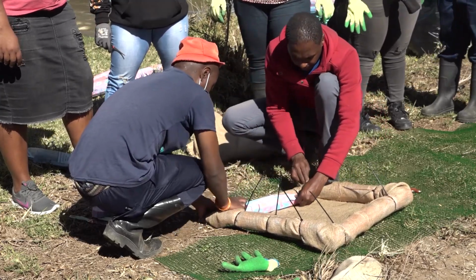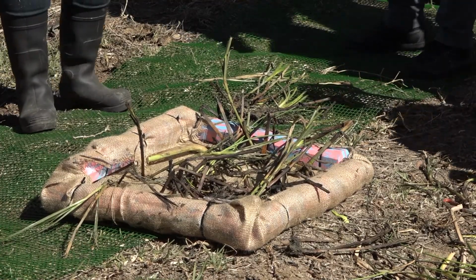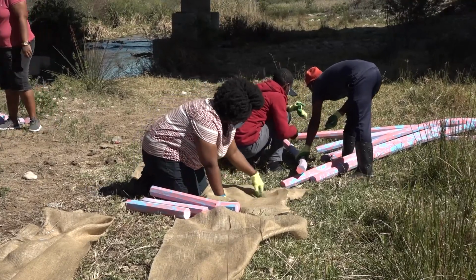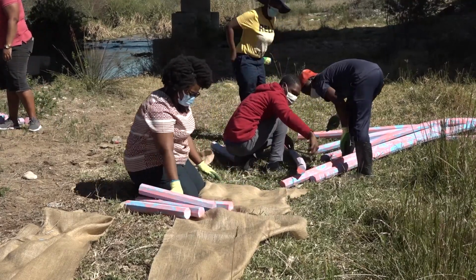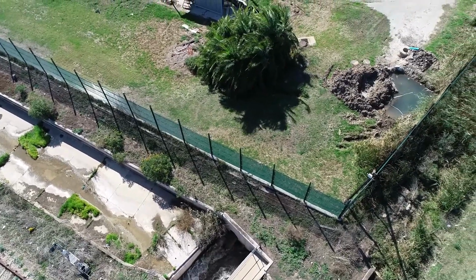And another one is, as I've indicated, working together with all the role players in the catchment. So they are bringing everyone under one roof, to ensure that we've got a holistic and integrated approach in our managing of this water resource.